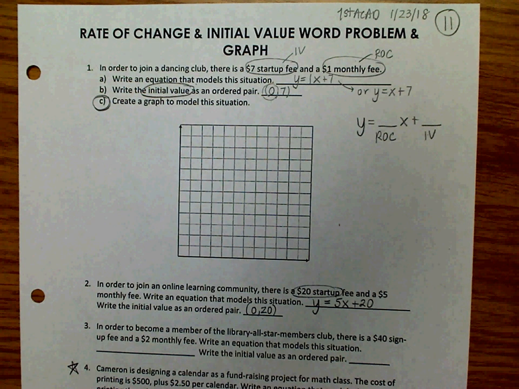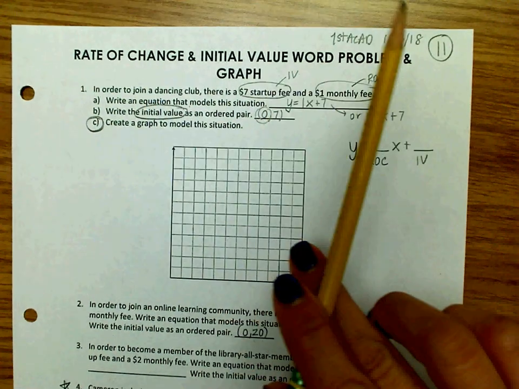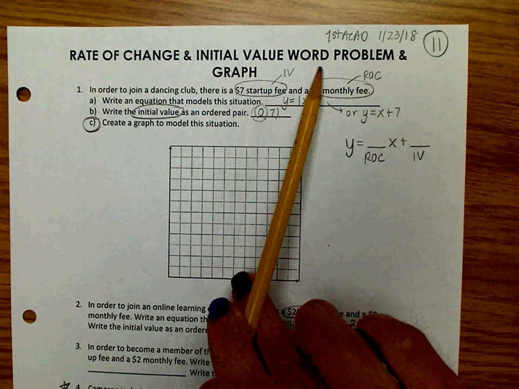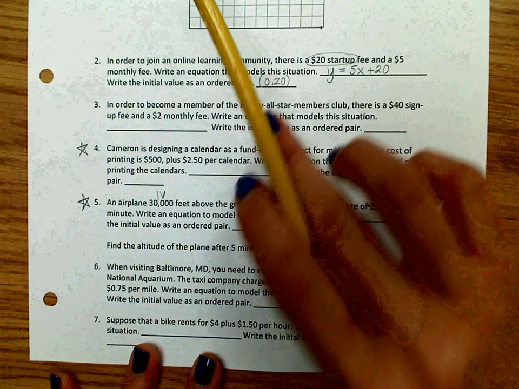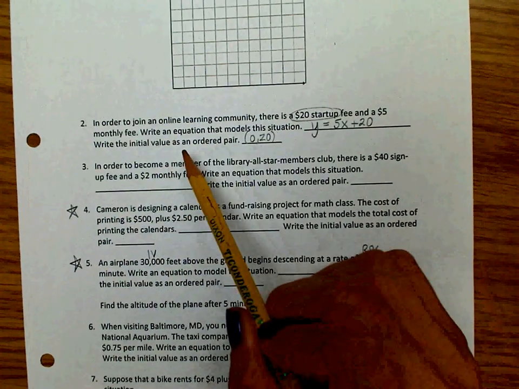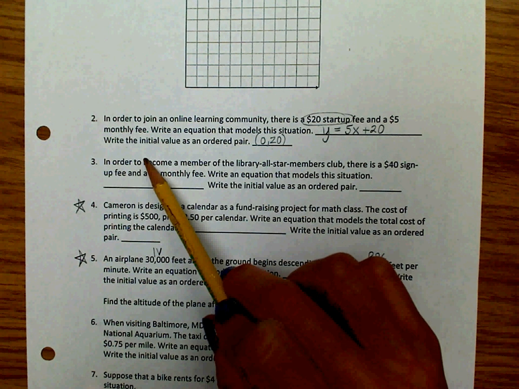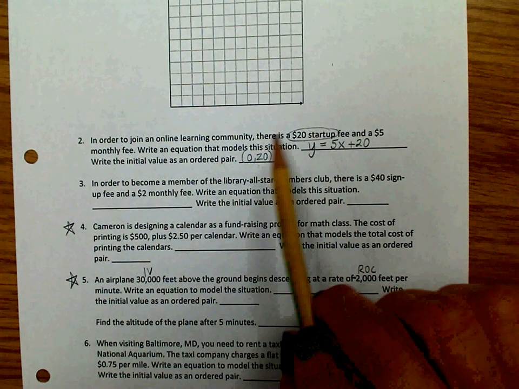Okay, so I'm going to be going over the homework for tonight, and it's page 11 in our binder, but it's entitled Rate of Change in Initial Value, Word Problem, and Graph. So the homework was to do numbers 2 through 7, okay? And basically what you're supposed to do is write an equation and then write the initial value as an ordered pair. So if I didn't do it with your class, then I'm doing it right now.